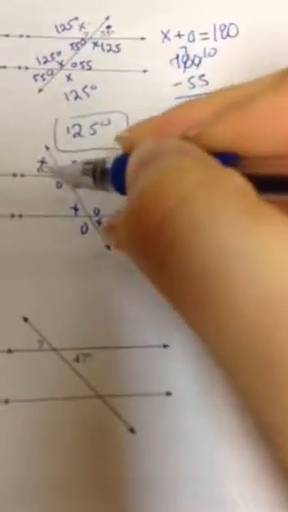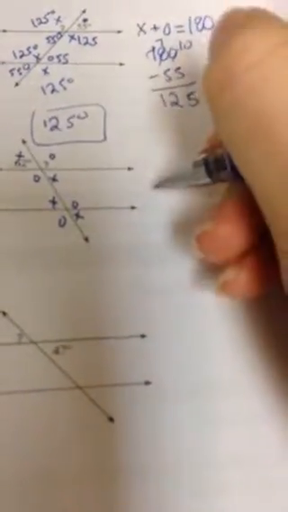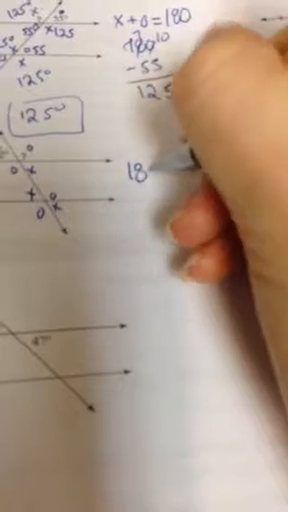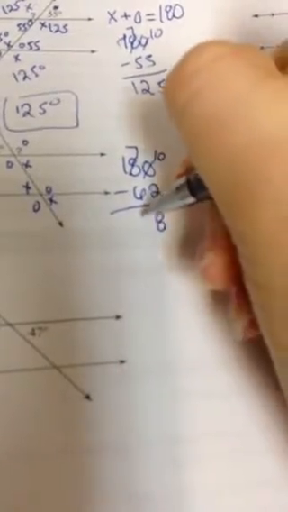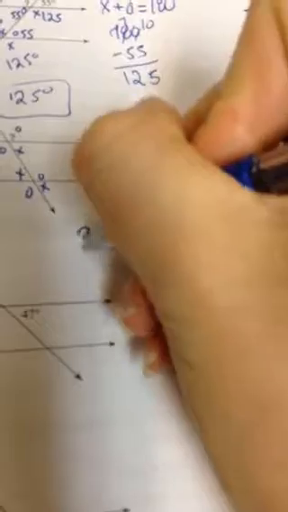And then you would do number 3 the same way. I'm making my X's and my O's. I see that 62 degrees and the missing angle are not congruent, so I would do 180 minus 62. And I get 118 degrees.